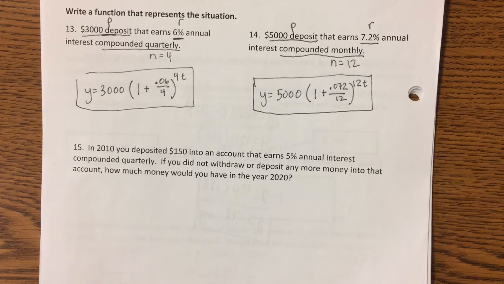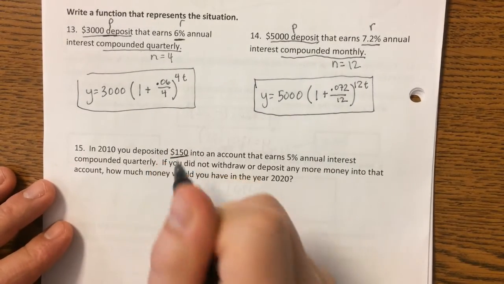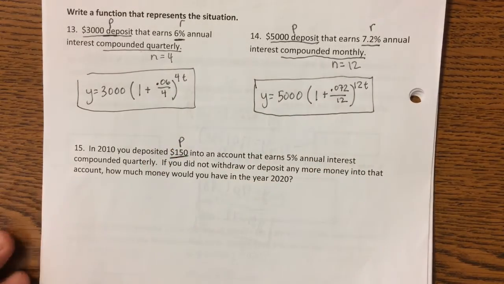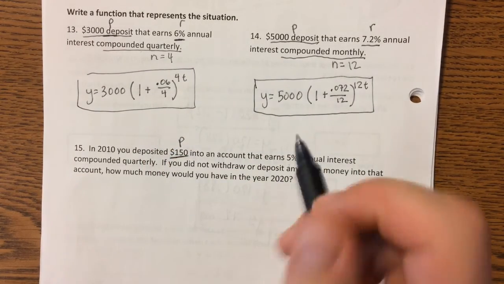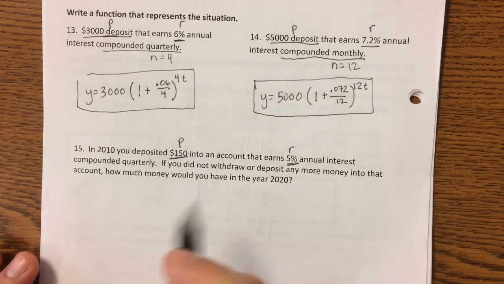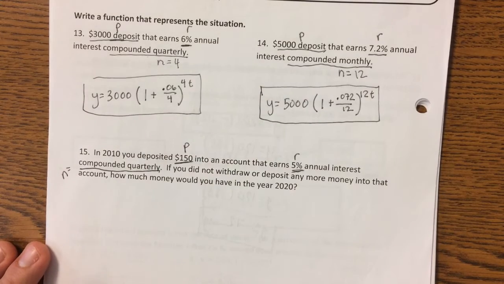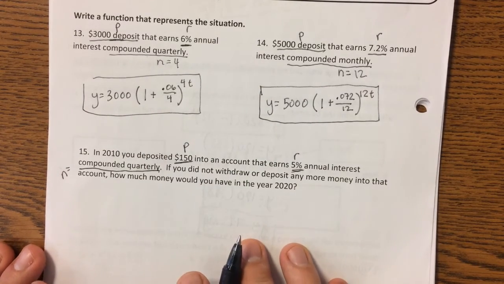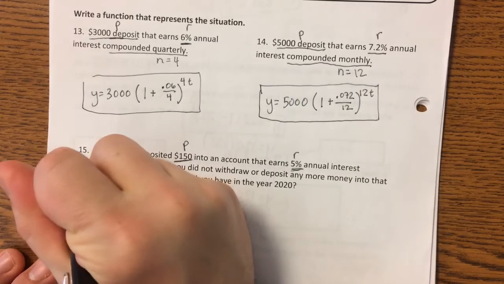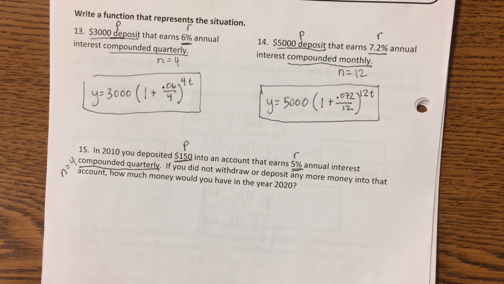Now, both of those problems just had us write the actual function. This next one, we're going to actually do something with it. It says in 2010, you deposited $150 right away. There's my principal. Into an account that earns 5% annual interest. There's my interest rate. It's compounded quarterly, so what's the n value? How many quarters are there in a year? 4. So n is 4. If you did not withdraw or deposit any more money into that account, how much money would you have in the year 2020?